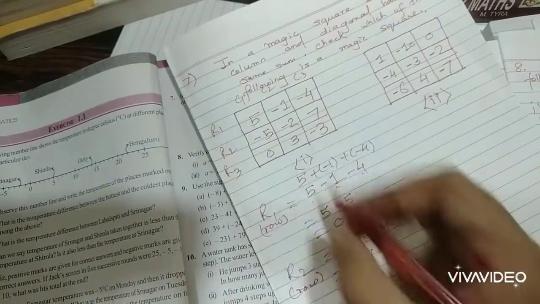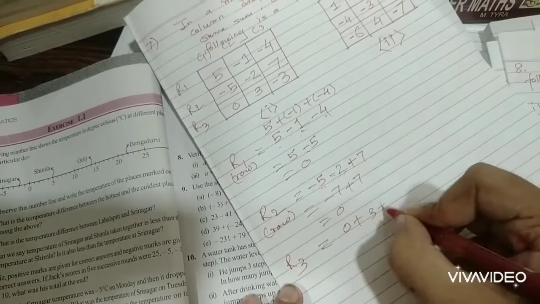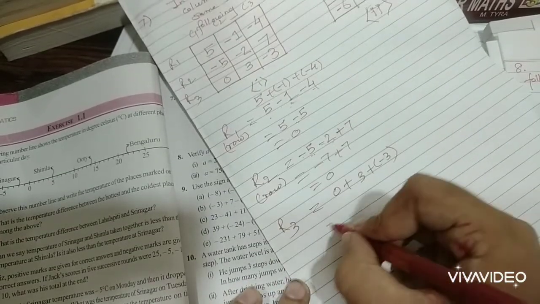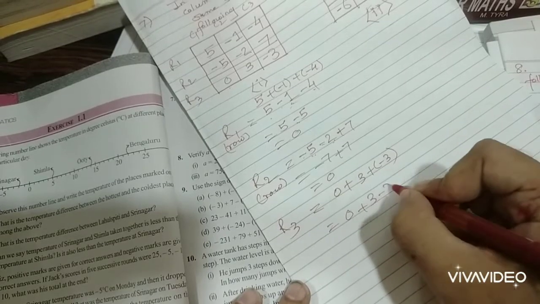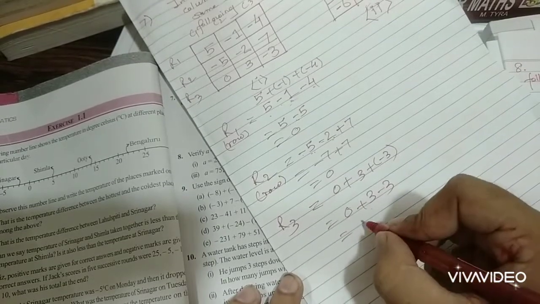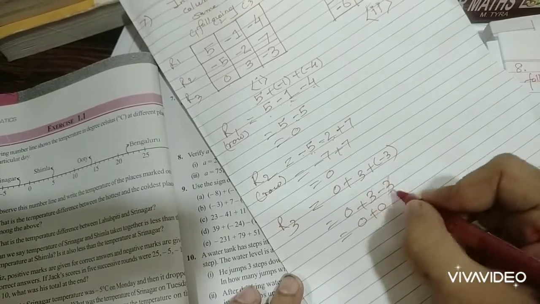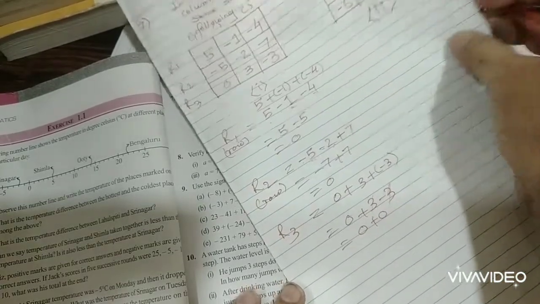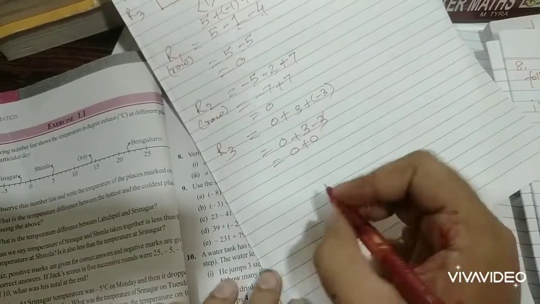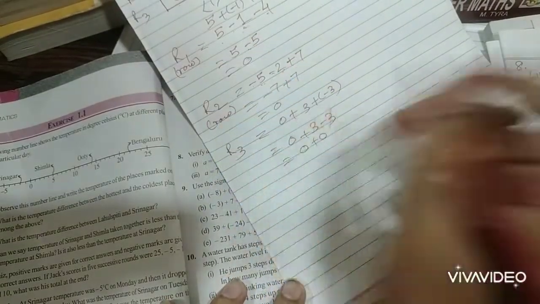Let us further check R3. R3 is 0, 3 and minus 3. So 0 plus 3 plus minus 3. Let us add 0 plus 3 minus 3. 3 minus 3 is 0, plus 0. Positive and negative, opposite signs cancel, or simply 0. So this is also 0. So R1, R2, R3 are all 0.